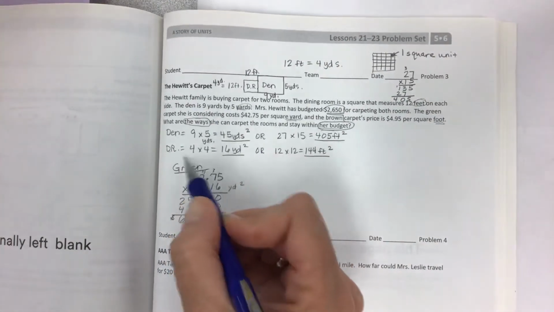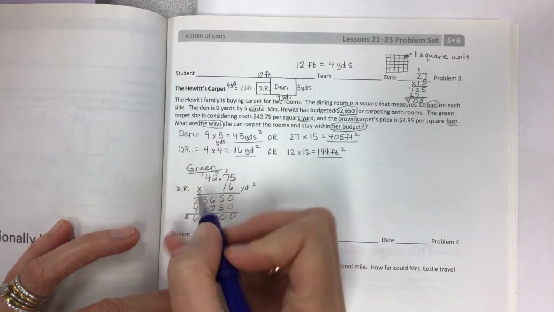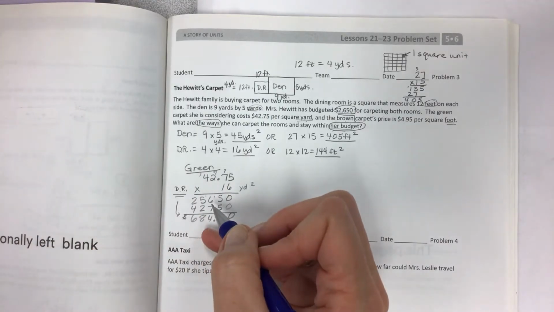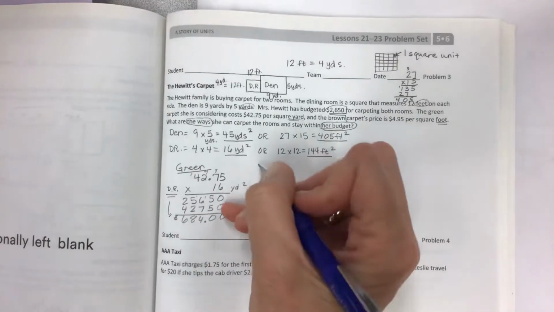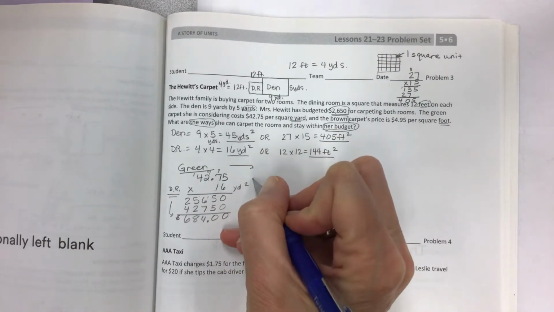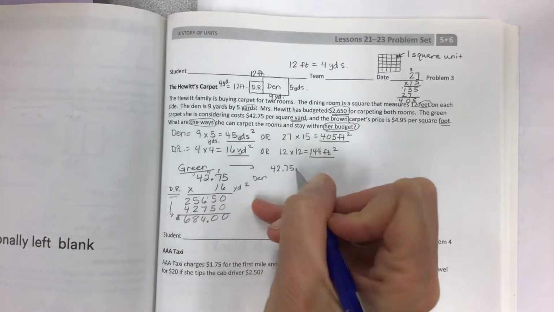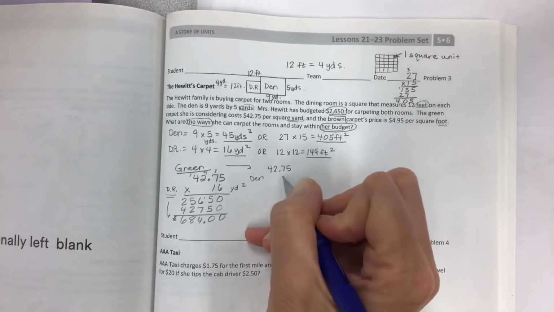for the dining room. And so this is the DR in green carpet. Okay, so just label everything very carefully. Now for the den, we're going to continue with the green. Den, $42.75 is the cost, and we need the yards. So this is going to be 45.